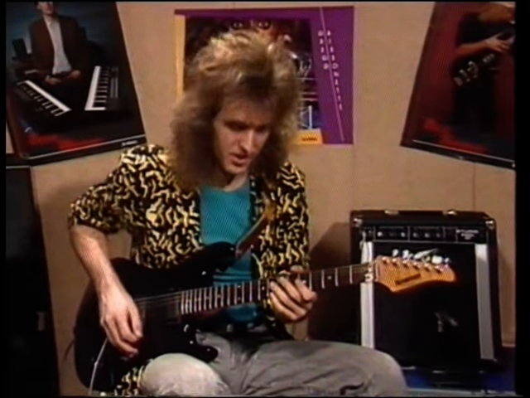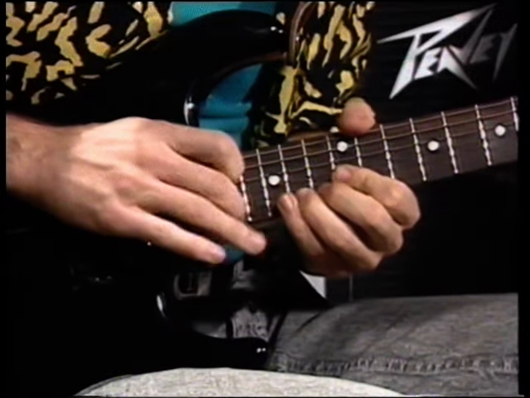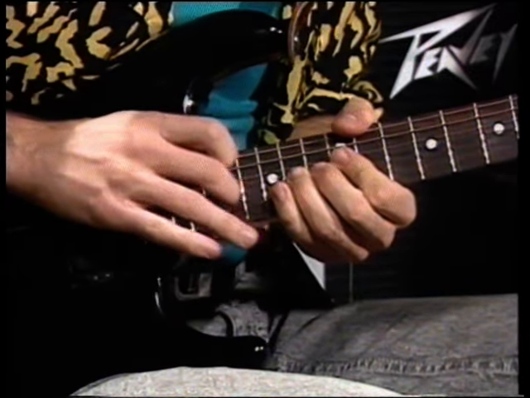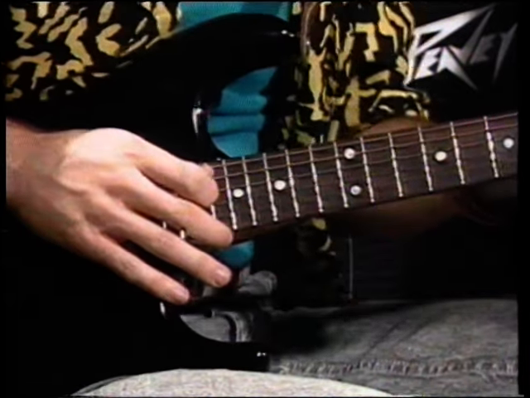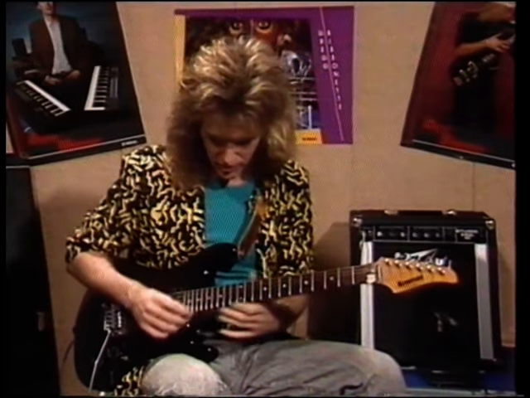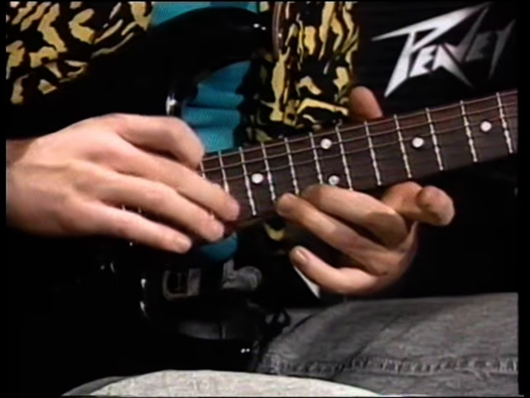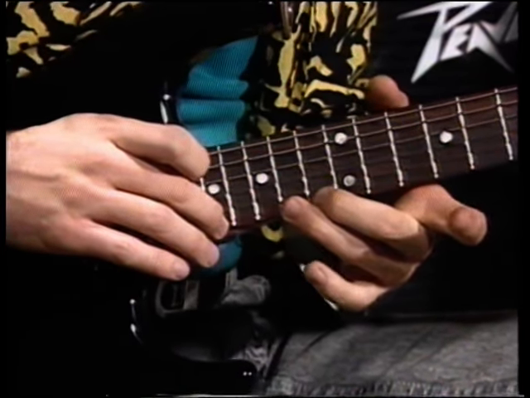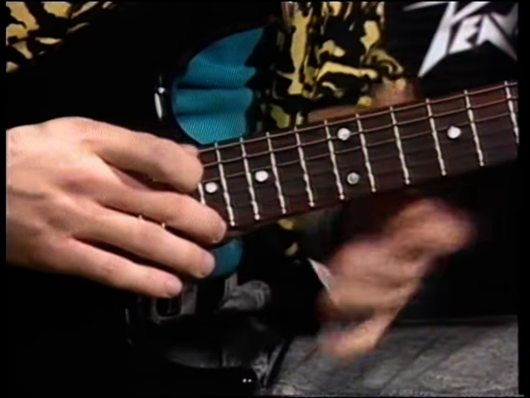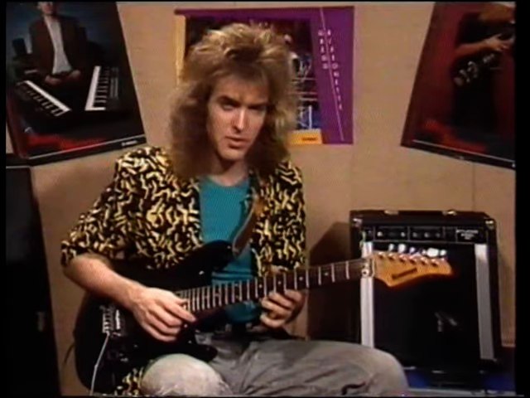Here's lick number 3. Okay, in lick number 3 we're getting into some two-handed playing. Now what I'm doing there is I'm tapping with my second finger in the 17th fret and then doing pull-offs real fast like that. I'll show you a couple alternatives we can do with that same lick right there.